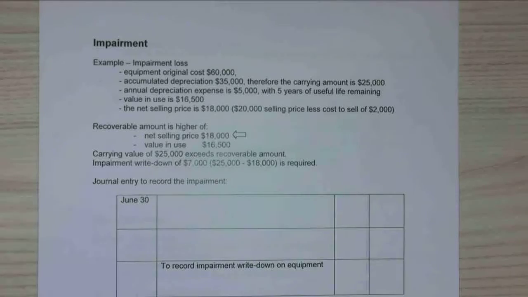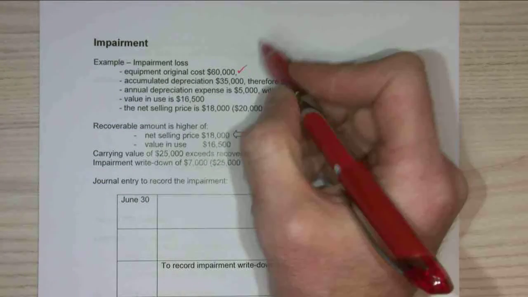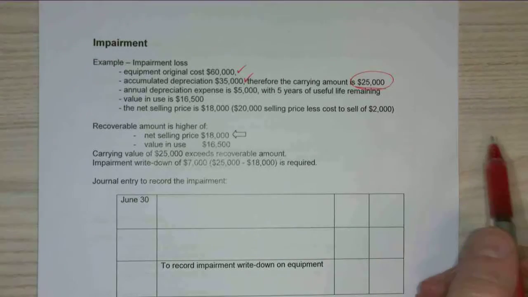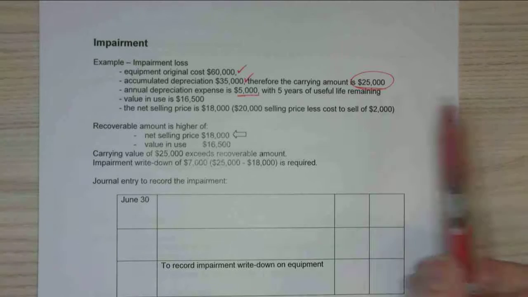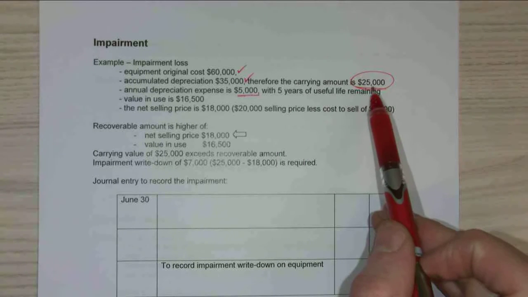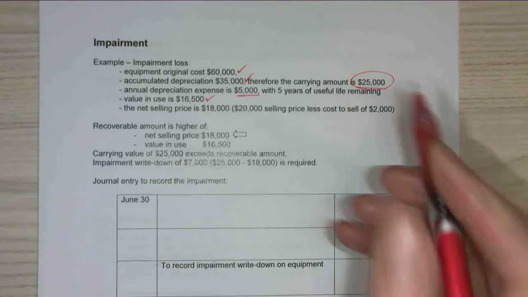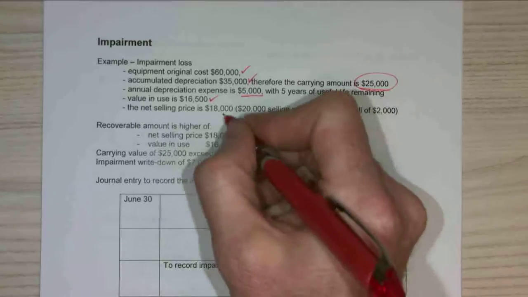So what we've got here is some equipment whose original cost was $60,000. We've got some accumulated depreciation which gives it a carrying amount of $25,000, and our annual depreciation expense is $5,000 per year, and it's got a remaining life of 5 years, which would be 5 years times my $5,000. The value in use, the value to us, is $16,500, but our net selling value is $18,000.